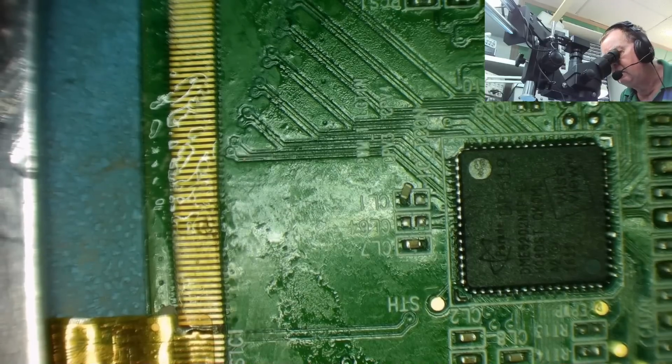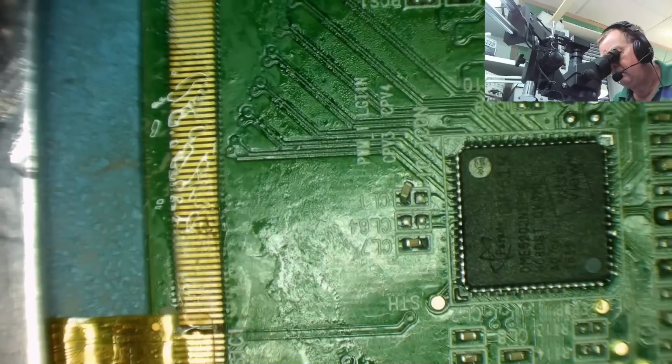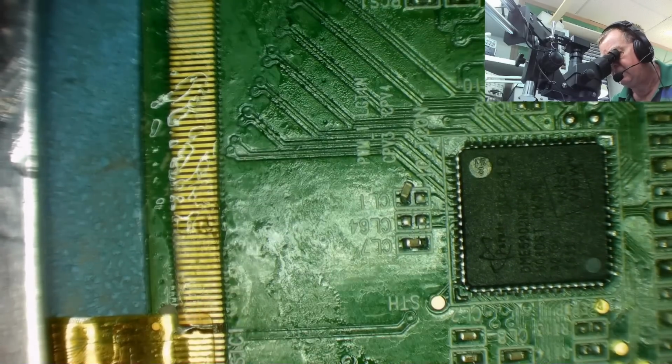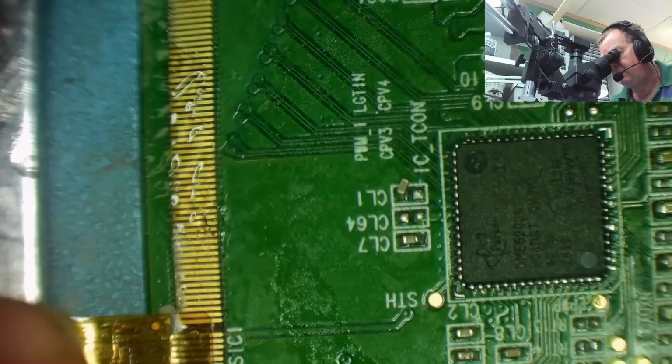Okay, looks a lot better. There might be an odd pin that isn't soldered. It's certainly lined up. That's good news.